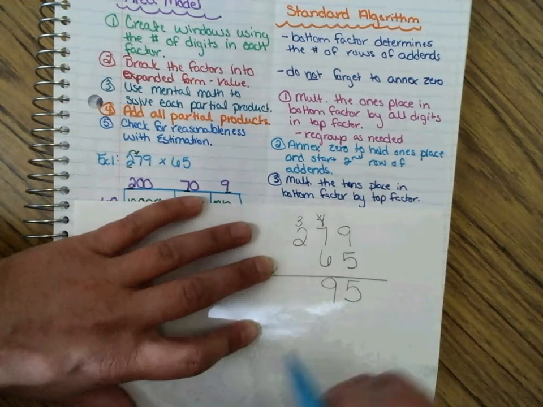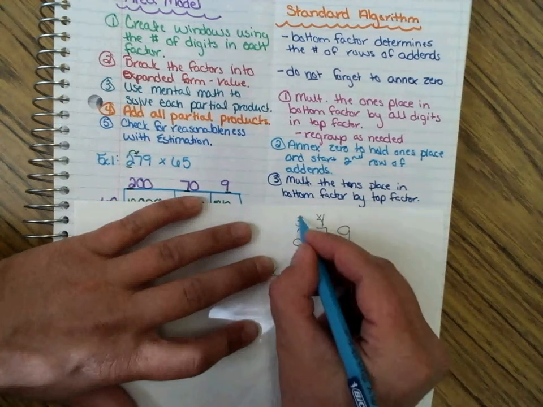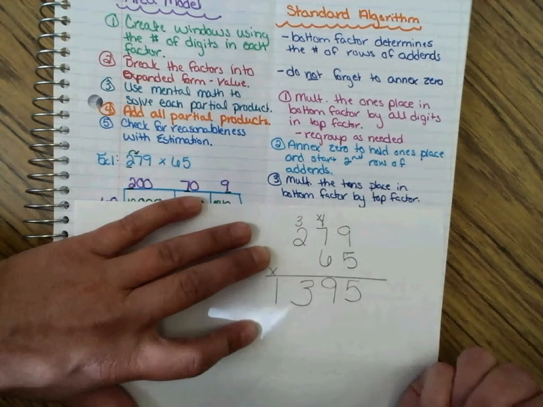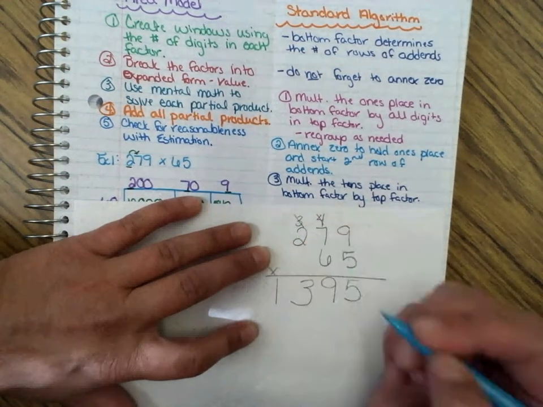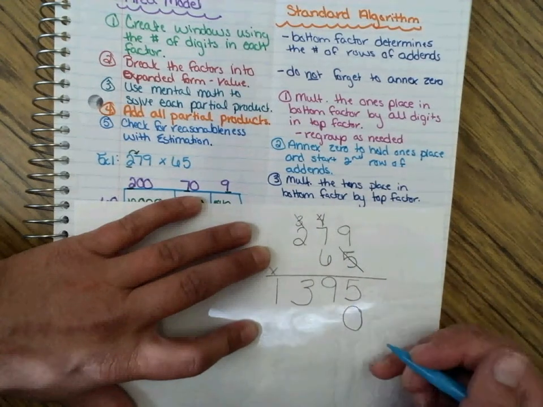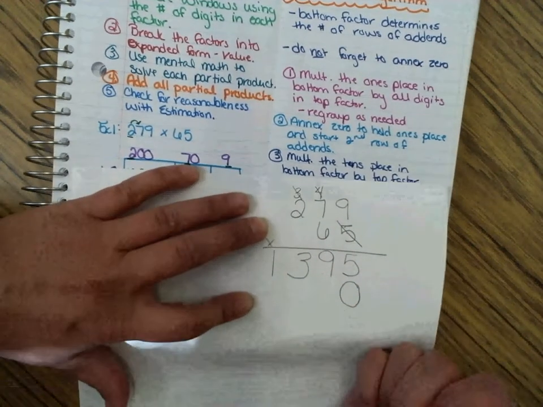I'm done with that 4. 5 times 2 is 10, plus 3, 11, 12, 13. I have nowhere else to regroup to, so I go ahead and write that down here. I'm done with my 3. I'm also done with my 5. So I annex a 0 and start my second row of add-ins. This is a row of add-ins, and this is going to be my second row.